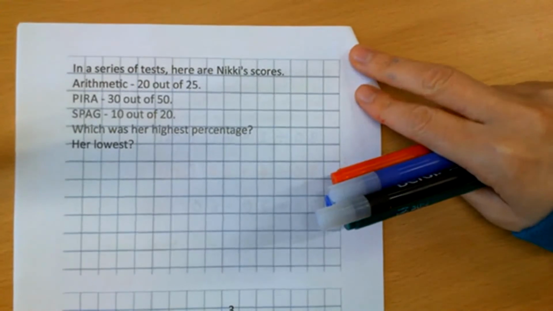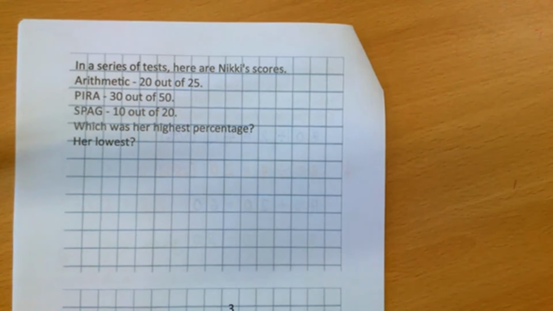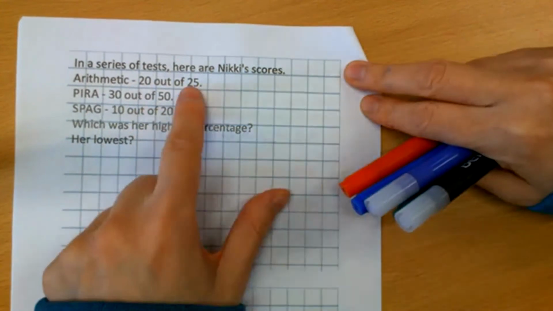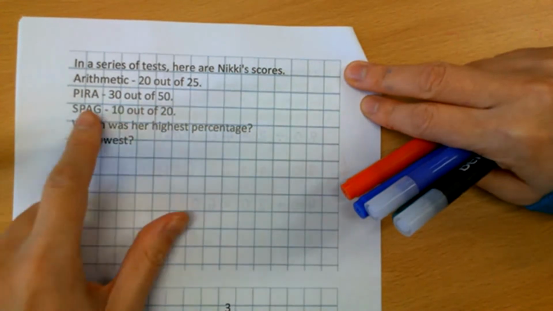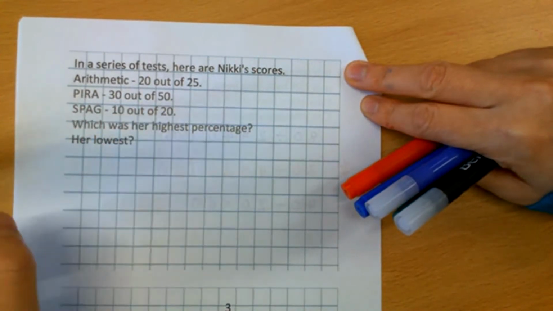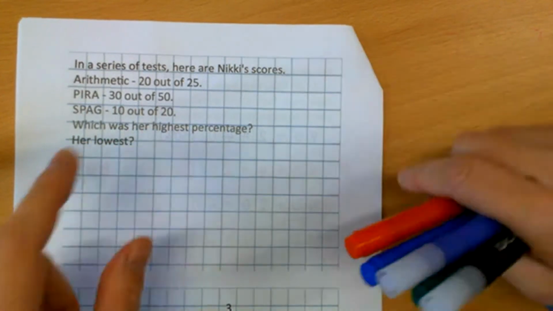Next, in a series of tests, here are Nikki's scores. So arithmetic, we have 20 out of 25. For Pyrrha, we have 30 out of 50. For Spag, we have 10 out of 20. Which was her highest percentage and which was her lowest?